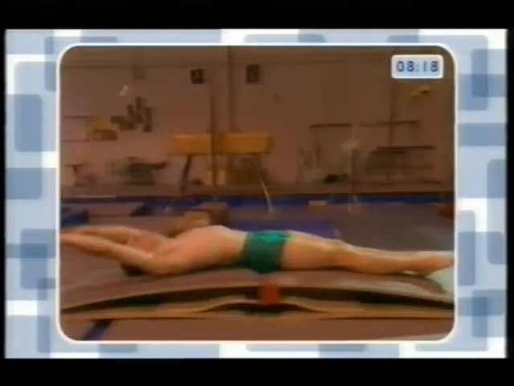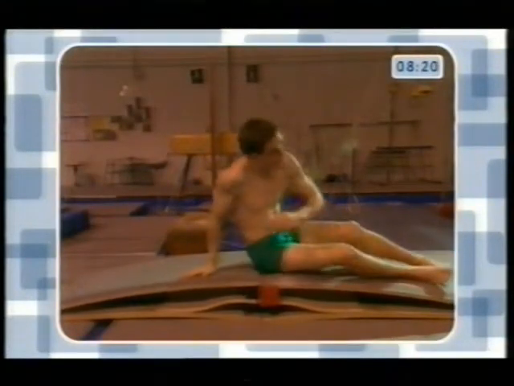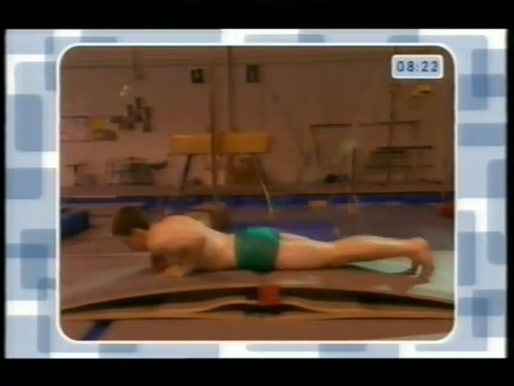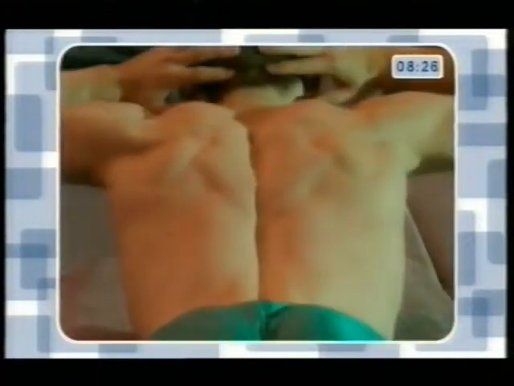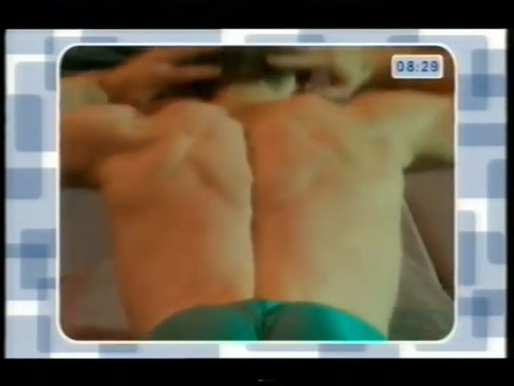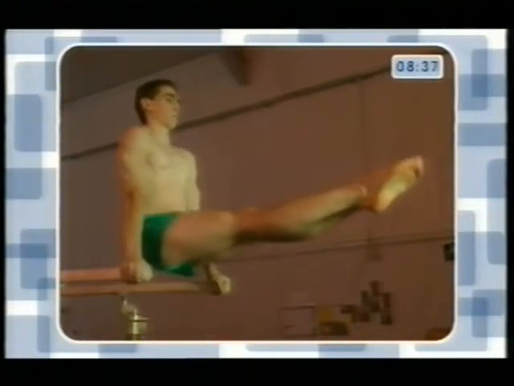This exercise works his abdominal muscles. The antagonistic muscles are in his back. Can you spot the muscle pair working in this exercise?